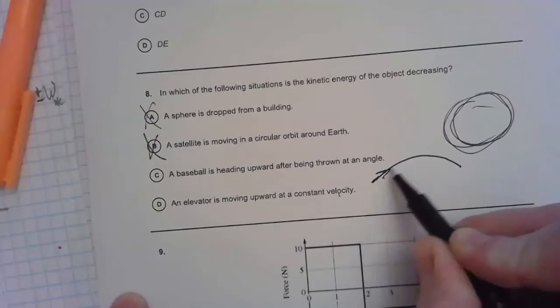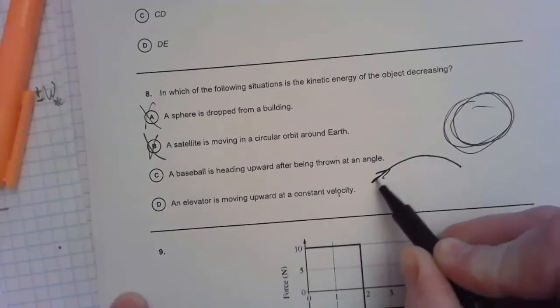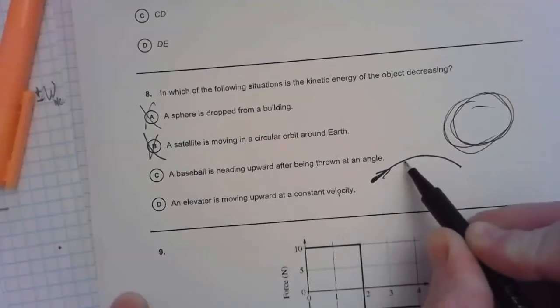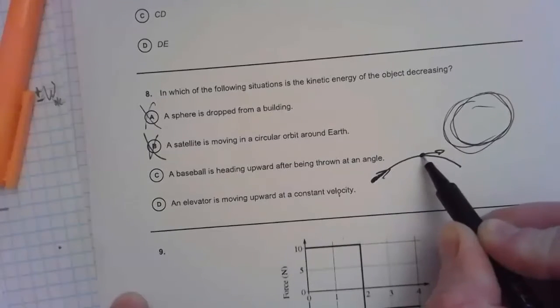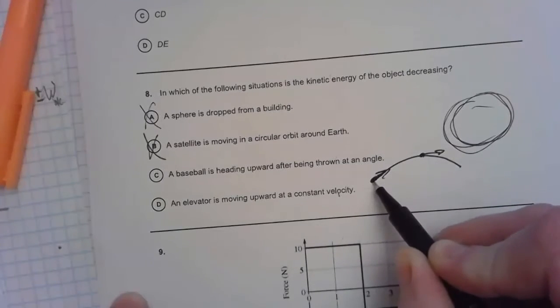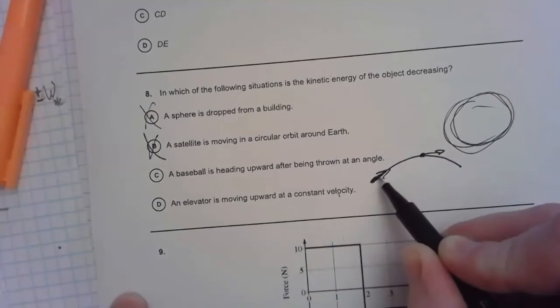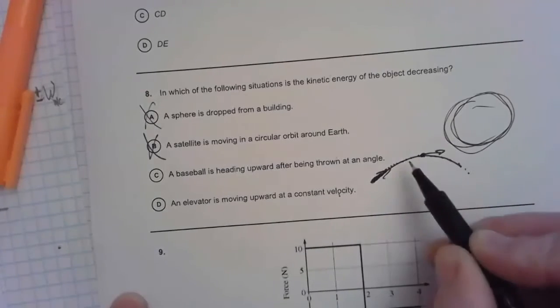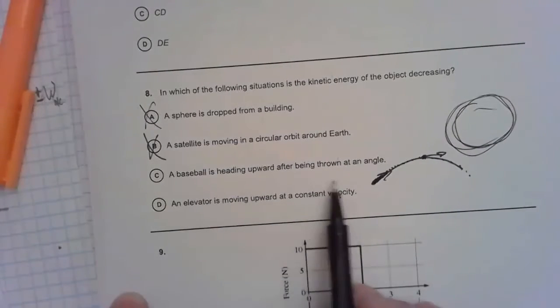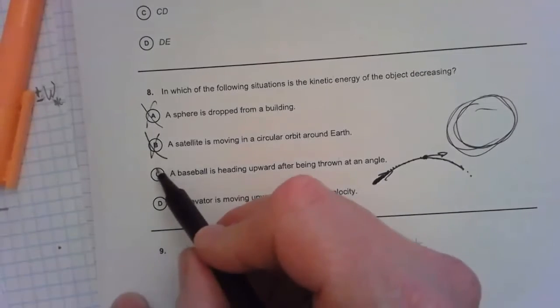as the ball goes up, it has a certain amount of velocity here. The velocity here is only the horizontal component. It is going slower here than it was at the start. In fact, because the y component is being reduced by gravity, it's going slower and slower on the way up and faster on the way down. So I like this one. Baseball heading upward, that should be slowing down.